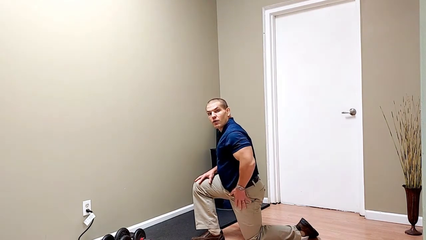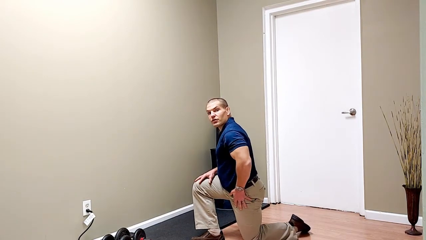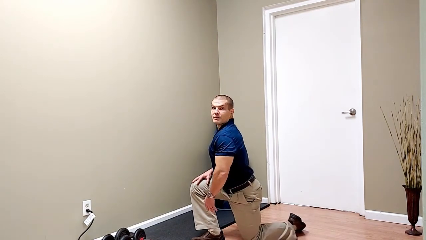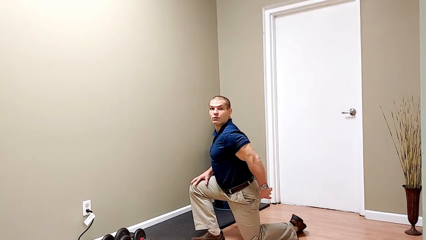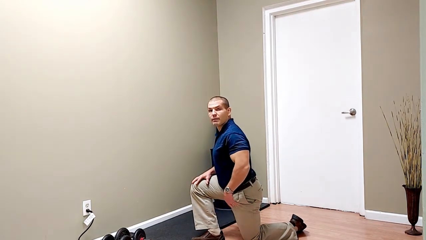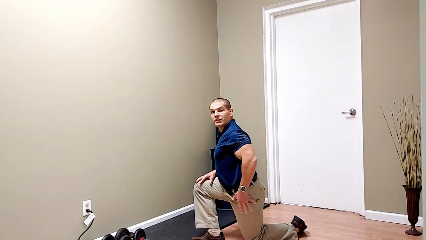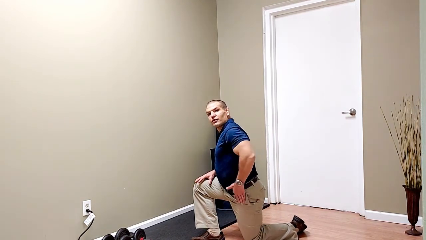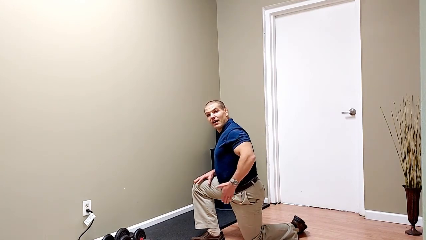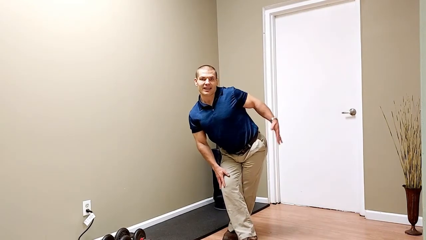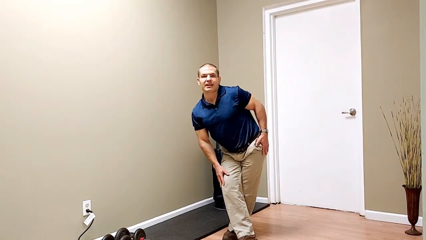Now, to get a little more stretch on that tensor fasciae lata, you also want to externally rotate your hip a little bit, which means turning your foot inwards, more towards the center of your body, and pushing your hip just slightly out to the side. And that way you're getting that tensor fasciae lata muscle, or TFL muscle, stretched without causing so much adduction of your hip, where you're going like that and really just inflaming the IT band over the side of the hip.